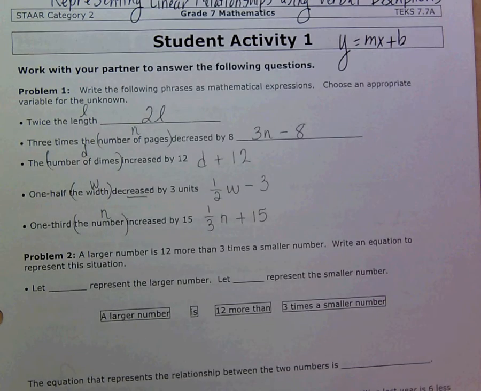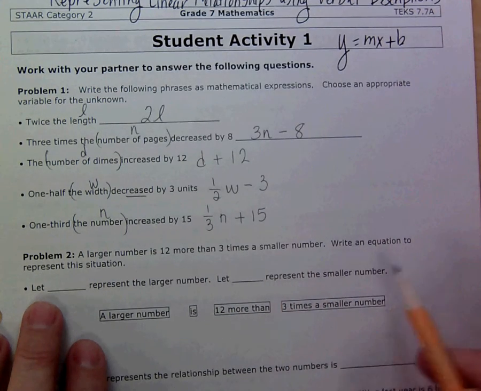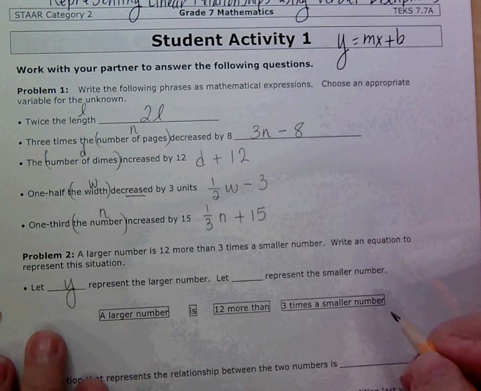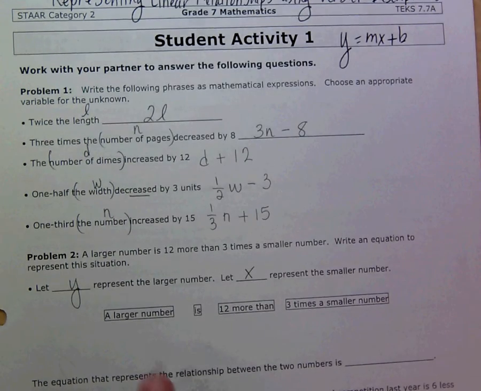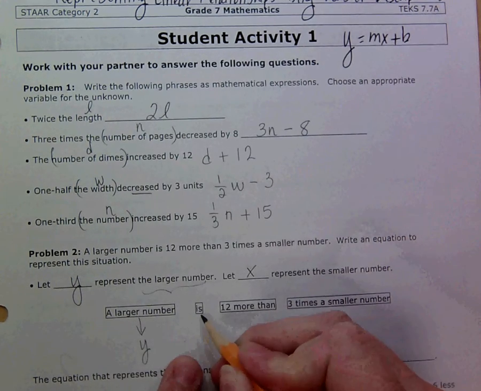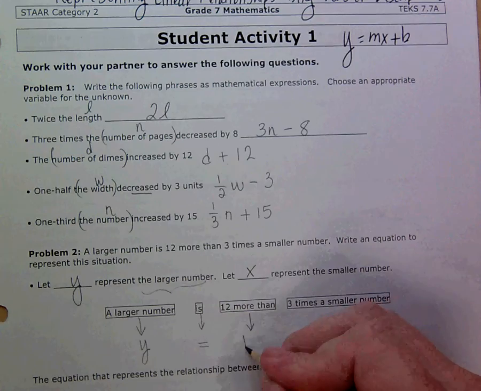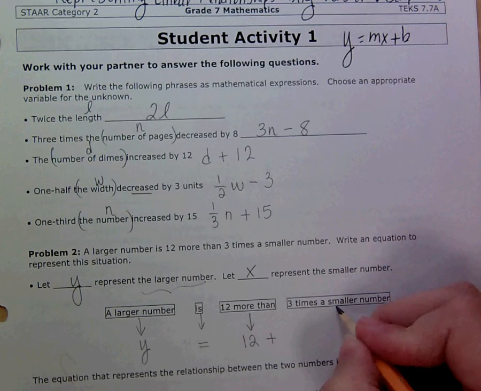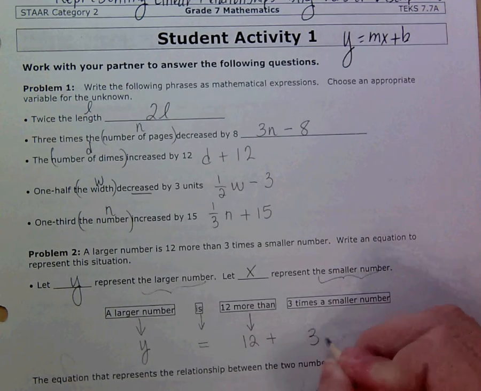So let's do problem number 2. A larger number is 12 more than 3 times a smaller number. It wants us to write an equation to represent this situation. So we're going to start off by letting y represent the larger number, and we're going to let x represent the smaller number. So if y represents the larger number, then that means that this larger number is y, and is means equals. 12 more than means that we add 12 plus 3 times a smaller number. We don't know what the smaller number was, but we called it x up here, so we're going to call it x down here, and it's 3 times that number, x.